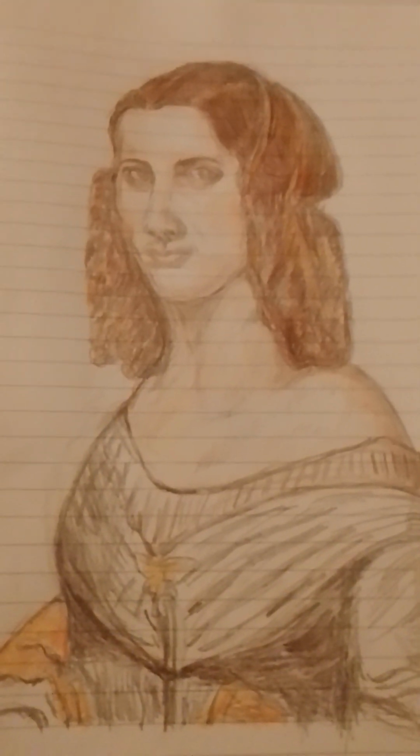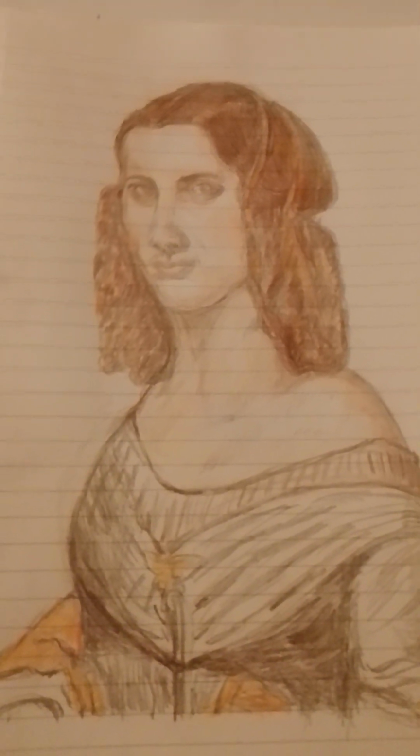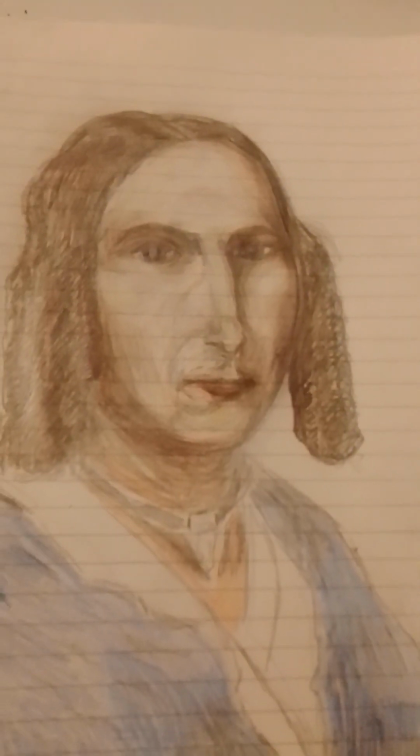So this is more like the appearance that she should have, copying from a painting, which is too severe, it's too wide here, it's just not right. Not happy with the end result of that one, but it's still an interesting exercise.